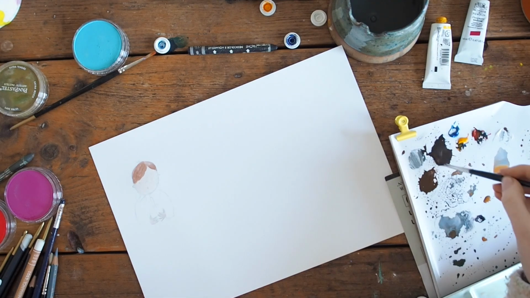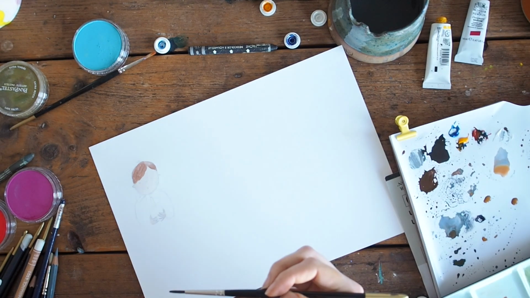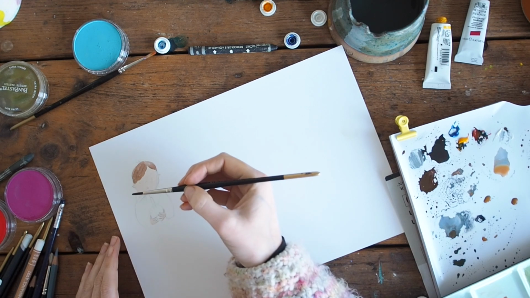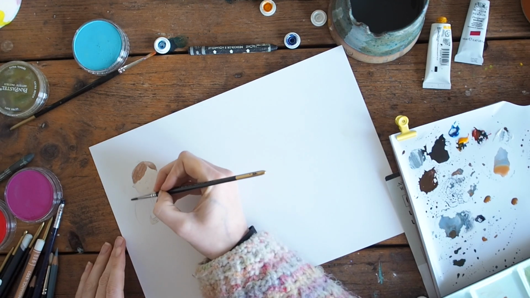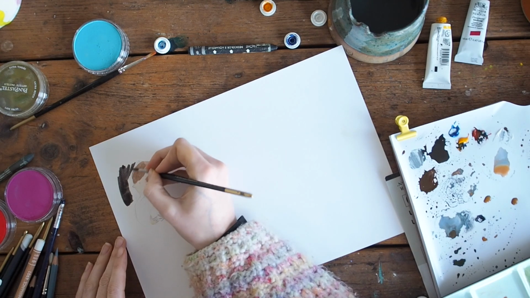And then really thinking about using a contrast of light and dark to add some drama, and thinking about where the light of the candle is going to be and what's going to be in shadow and what isn't.